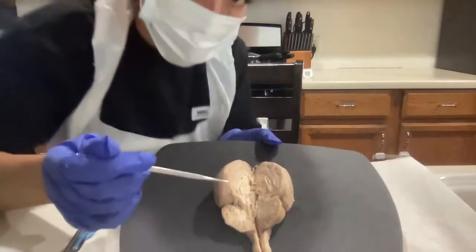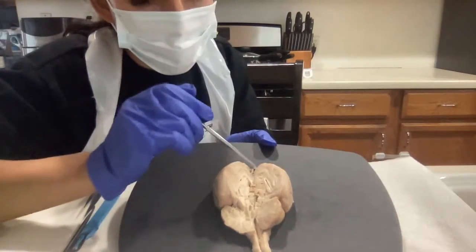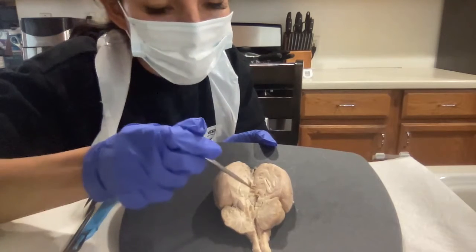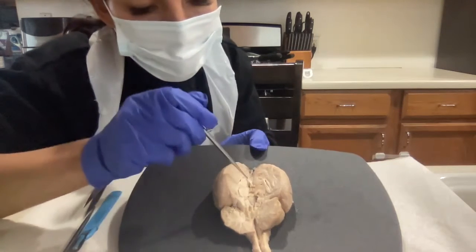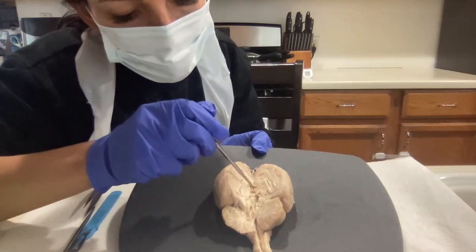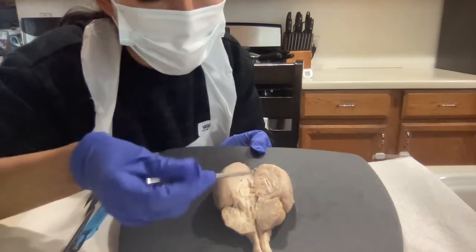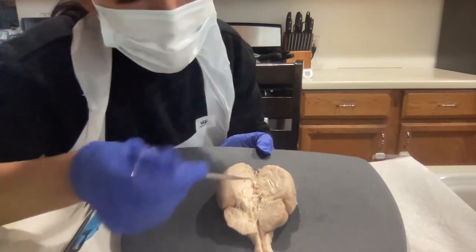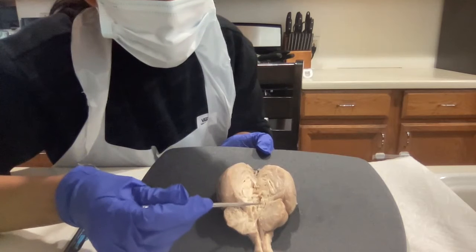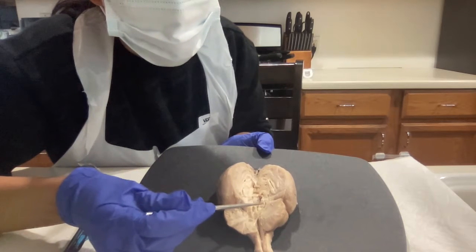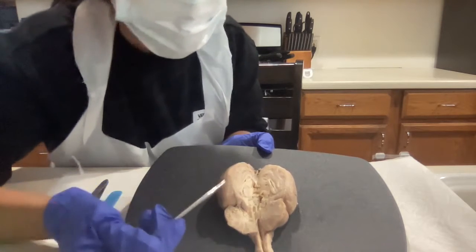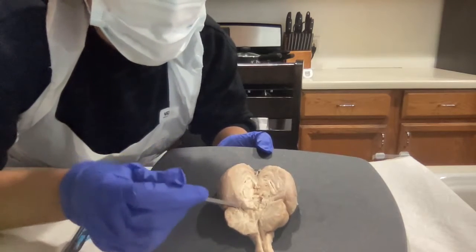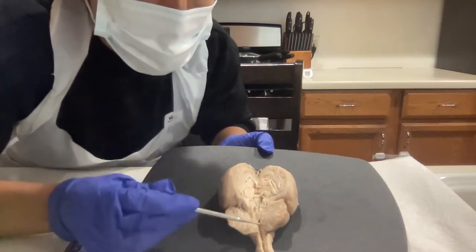So we're able to see the corpus callosum, the thalamus, the hypothalamus, the optic chiasma. Then we see the mammillary body, the midbrain. And here we're able to see right here the pineal gland. Then we see the pons, then the medulla oblongata.